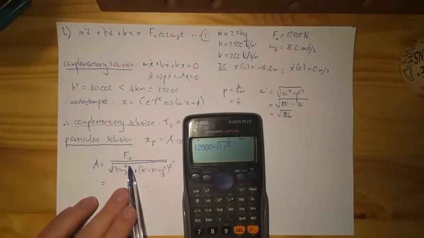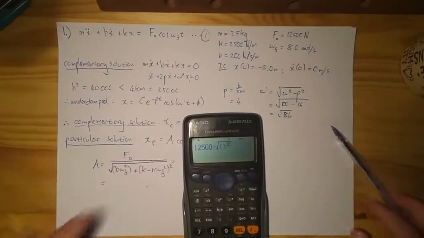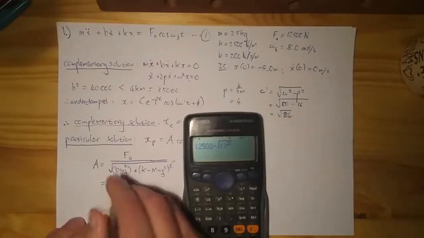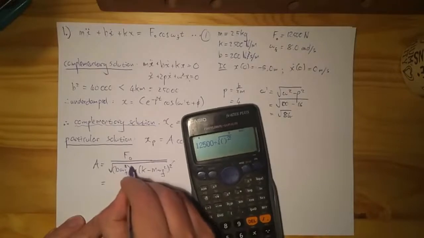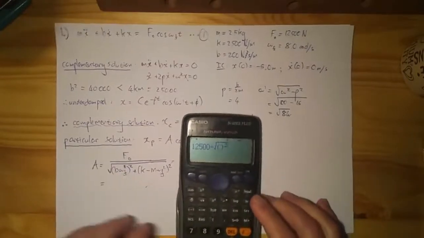The way this works, there should be a square there. Let's just look up the formula again. Yes, no, I am correct. The square should be on the outside. Good, that makes more sense.